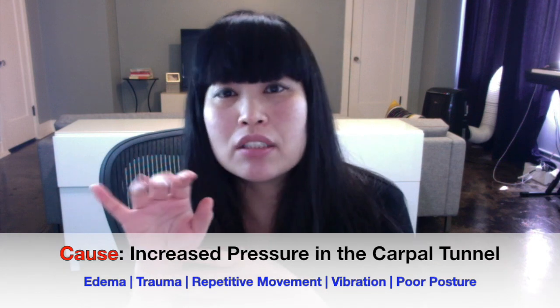It's basically an increase of pressure in the carpal tunnel, and the cause is mainly idiopathic, which makes prevention really difficult for carpal tunnel syndrome. But some of the known factors are things like edema or trauma to the wrist.